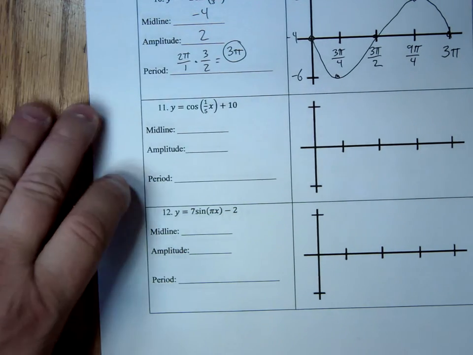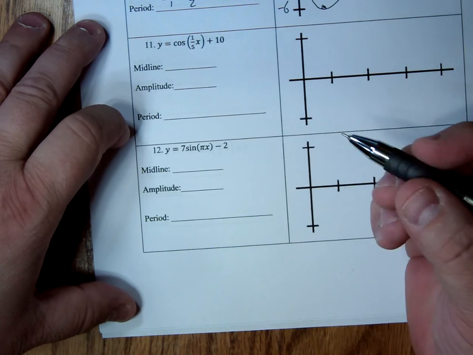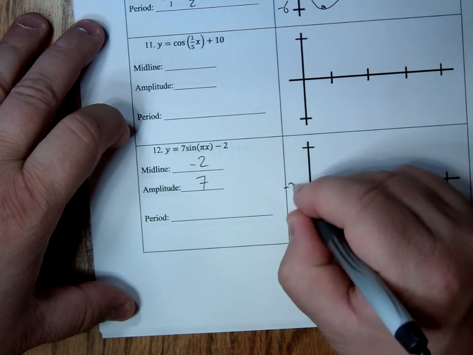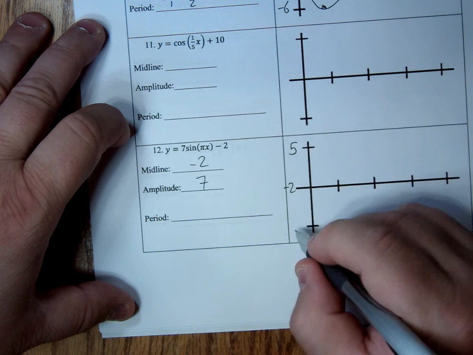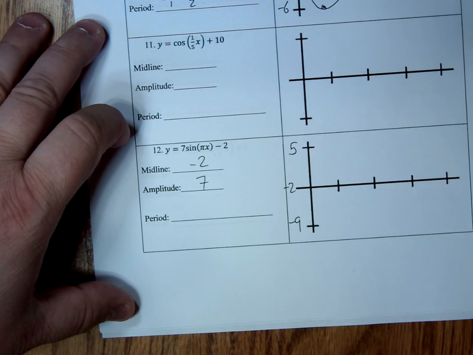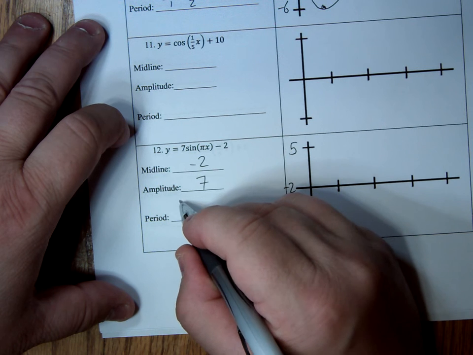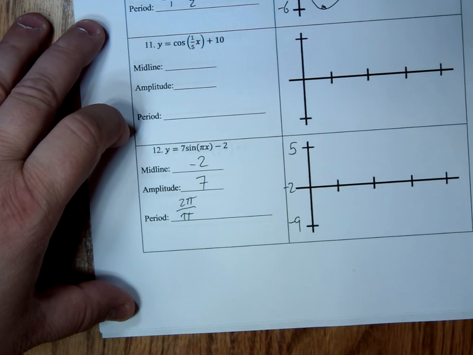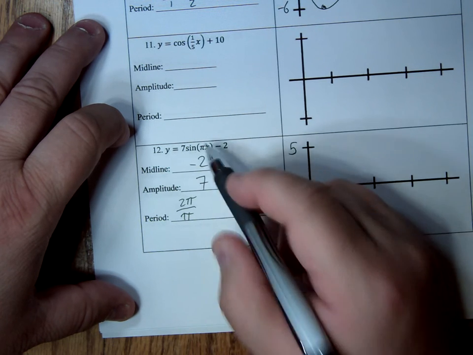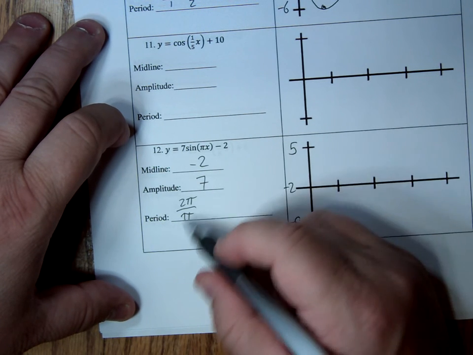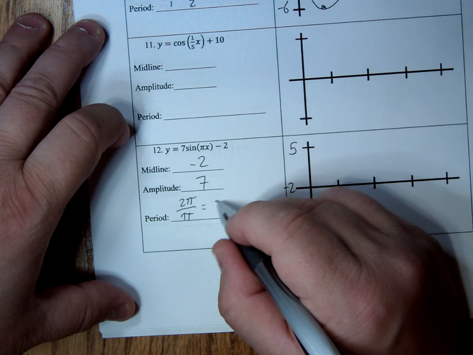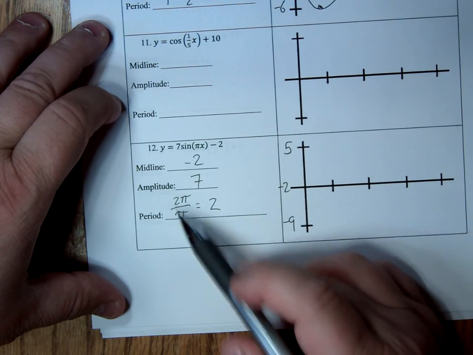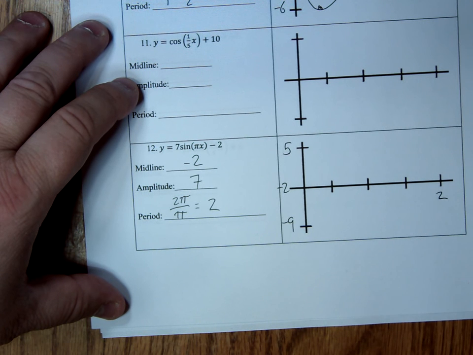But number 12, if there is a pi in there, so -2 is our midline, 7 is our amplitude, -2, up 7 is 5, down 7 is -9. But it would be 2 pi over pi. So your period is always 2 pi over whatever number is with the x. That would just cancel out the pi's, leaving 2 for the period. So it's not uncommon for those to cancel out, so that 2, don't put any pi with it.